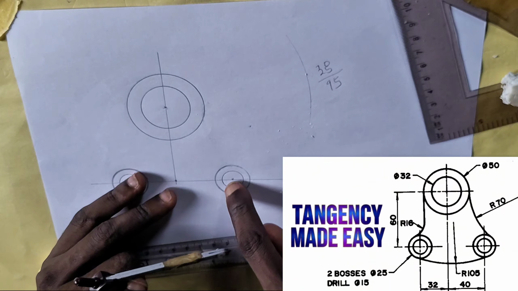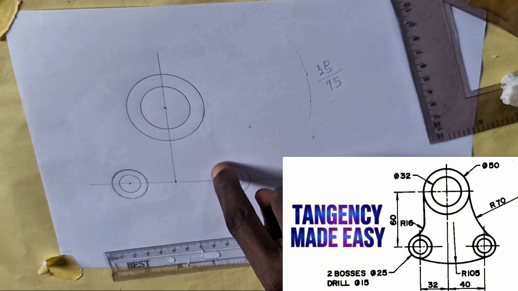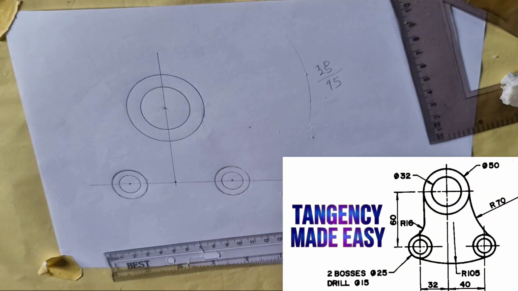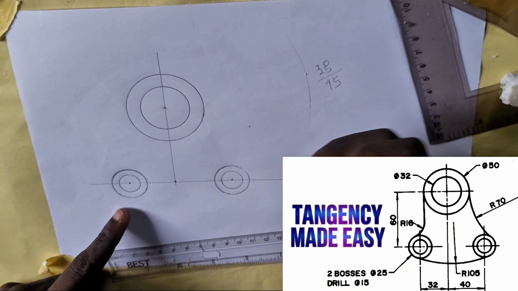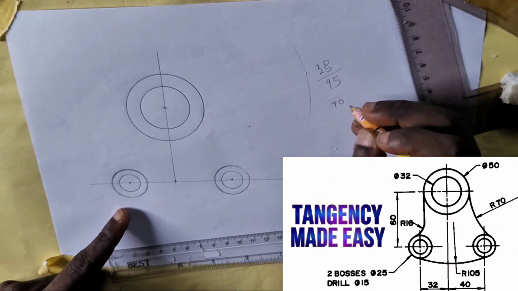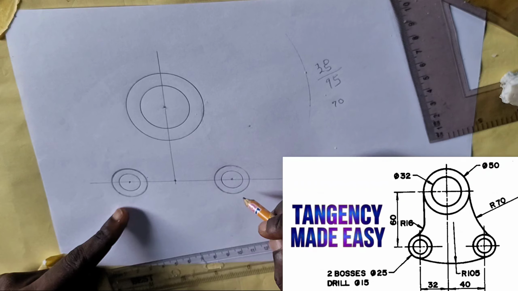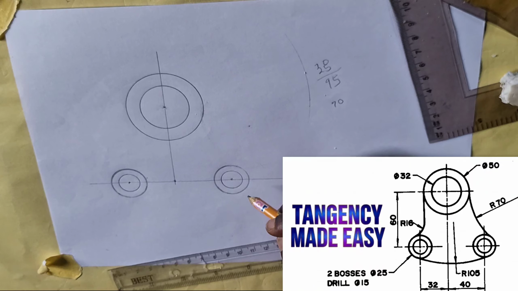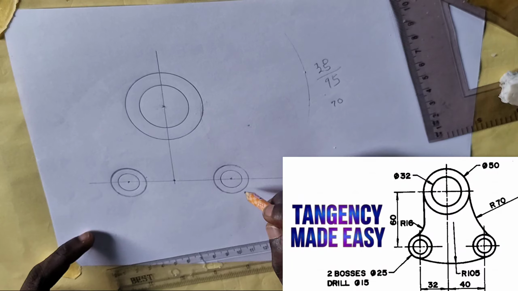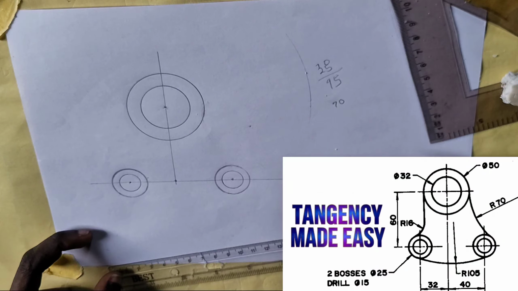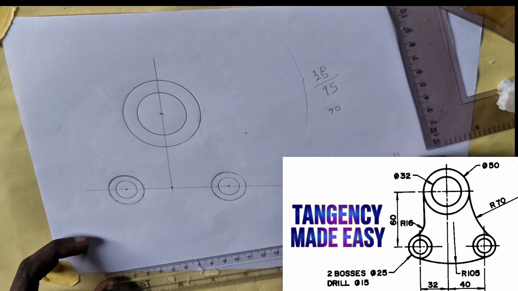Then if I come from here like this, that will be 70 plus the radius of this bigger circle here. The diameter is 25 millimeter, and if you divide 25 by 2, that will be 12.5.